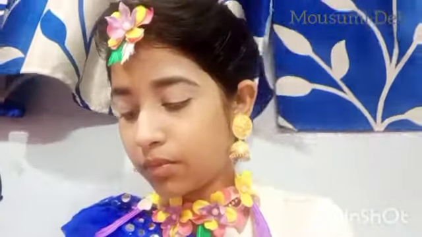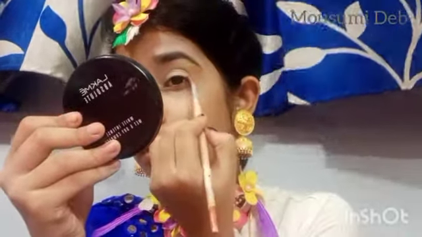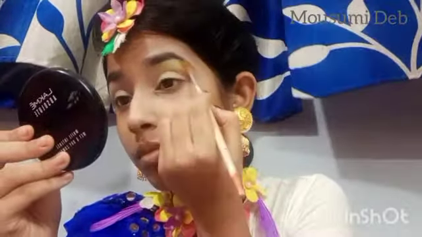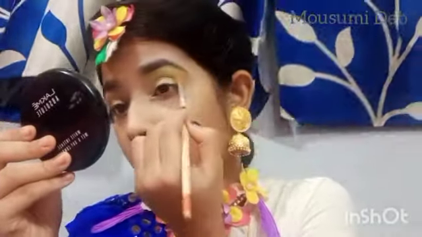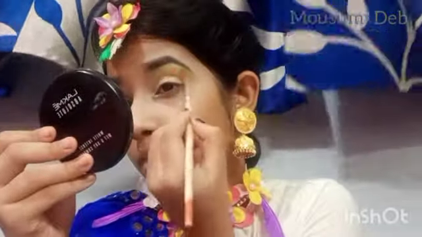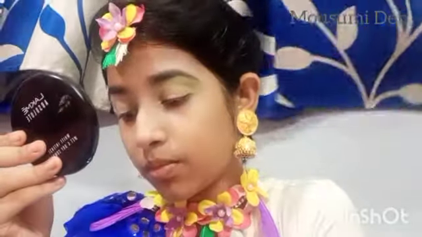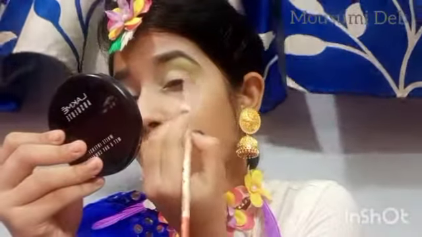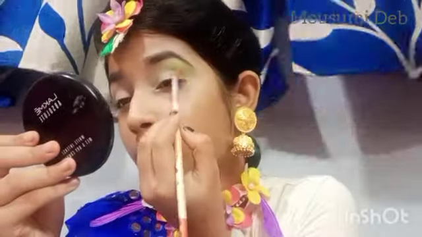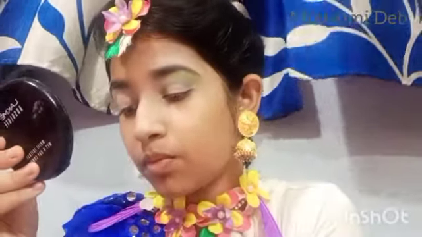Now guys, I have started my eye makeup. So first of all, I am applying one light green color as a transition shade. Now guys, I am applying one blue color on my crease and I am blending it properly.